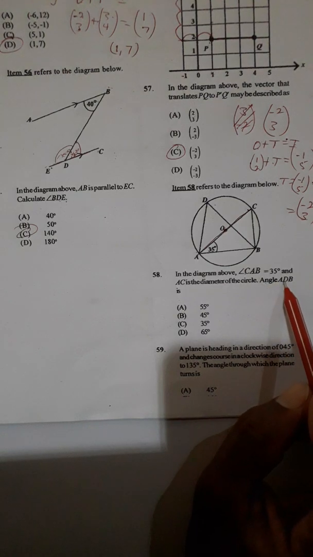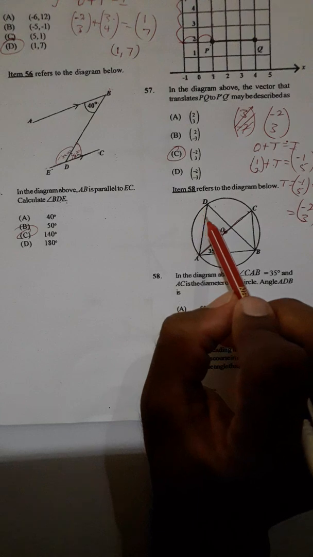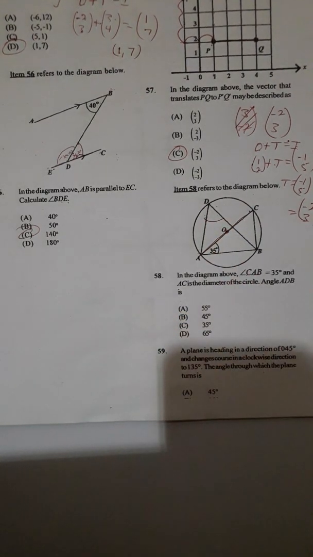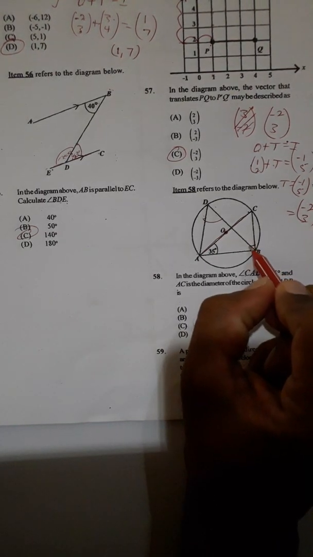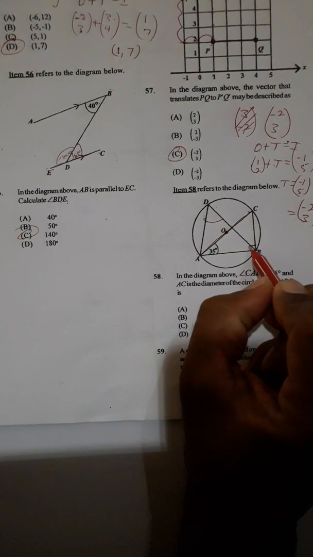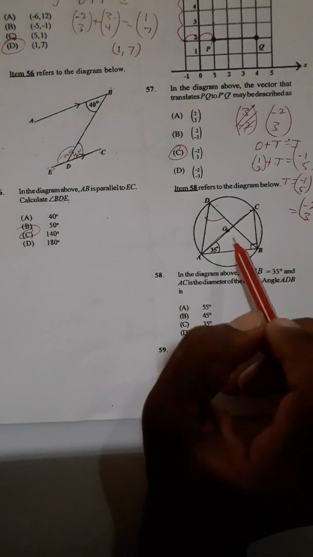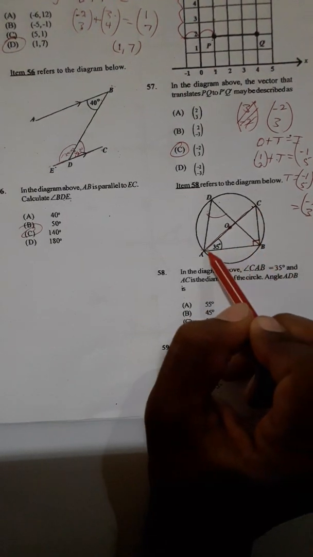Angle ADB, so we want to find this angle. We want to know what that angle will be. Alright, what we know is that a triangle is made up of 180 degrees. Here will be 90 degrees. How do I know that? From the circle theorem, right? An angle in a semicircle is equal to 90 degrees. Remember, this is a diameter, so this is an angle within a semicircle.